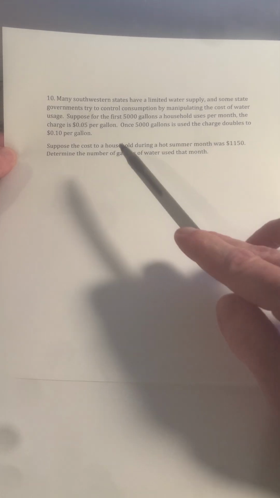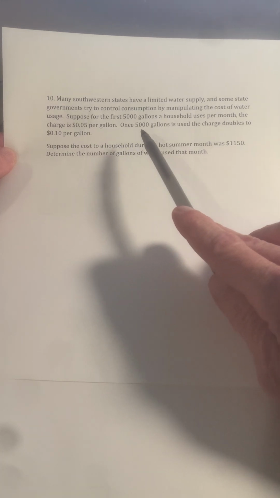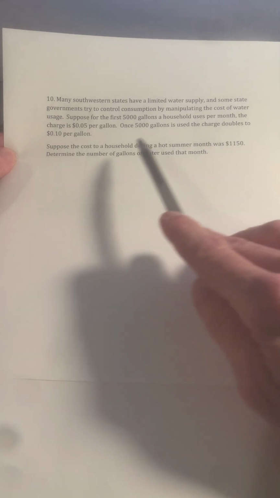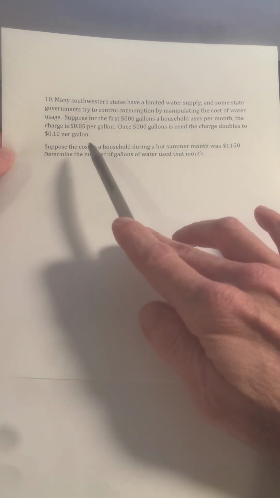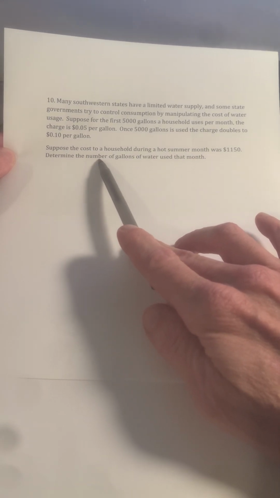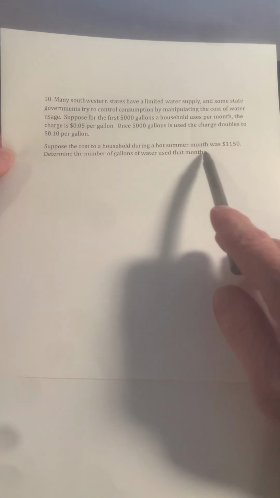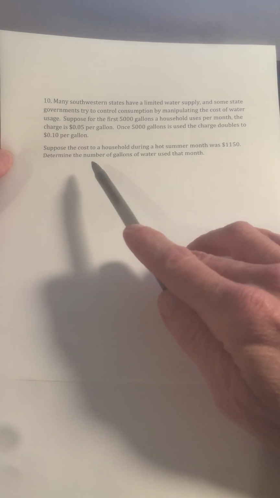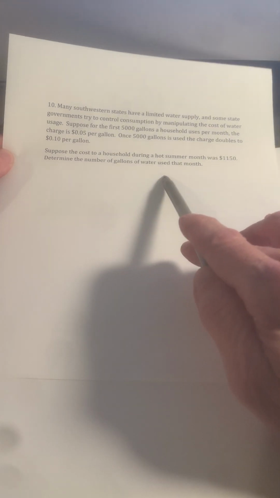Suppose for the first 5,000 gallons a household uses per month, the charge is 5 cents per gallon. Once 5,000 gallons is used, the charge doubles to 10 cents per gallon. Suppose the cost to a household during a hot summer month was $1,150. Determine the number of gallons of water used that month.